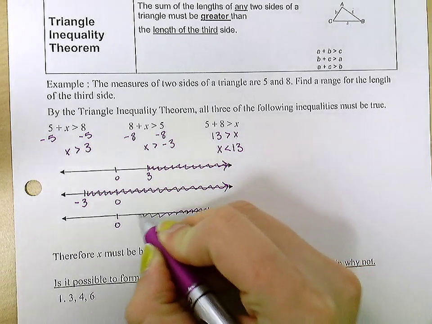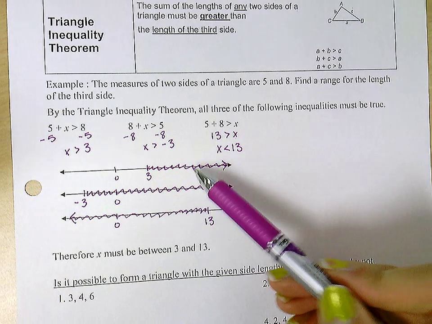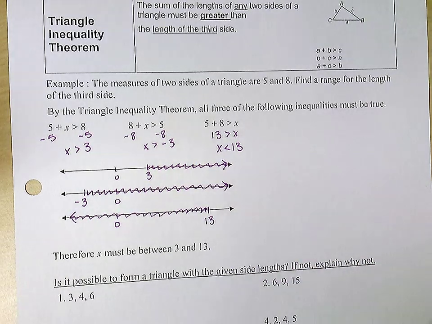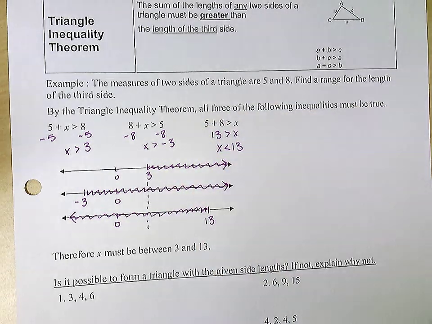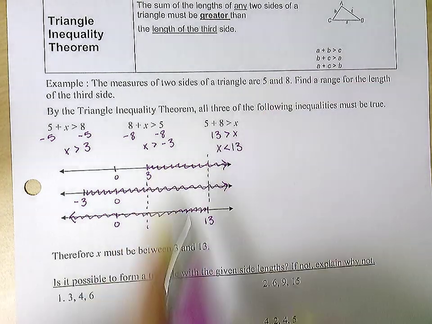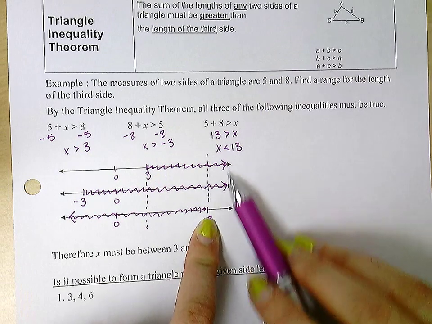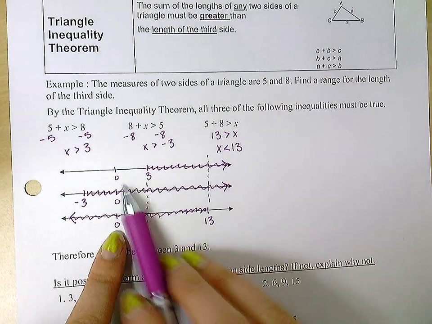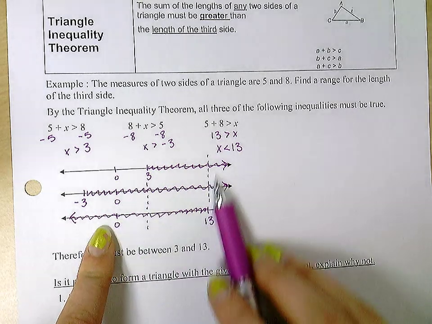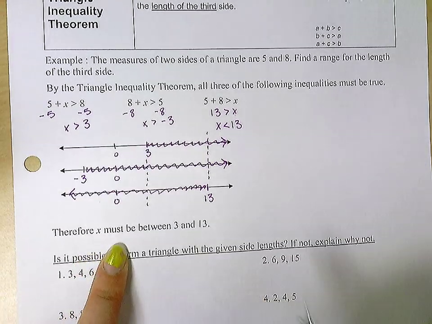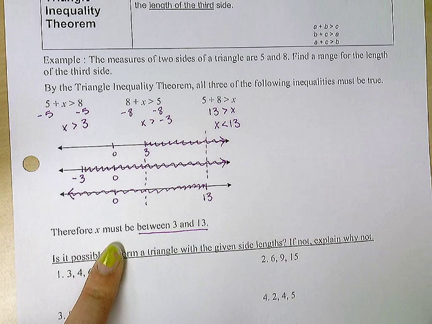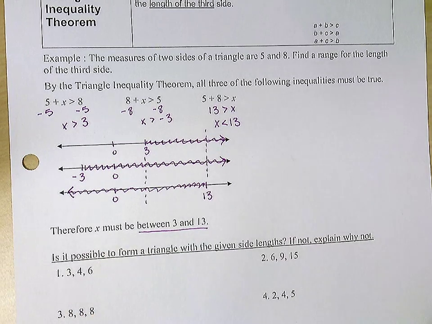So what I'm doing here is seeing where I have that overlap of my shading, where all 3 of those lines overlap. That would be at 3 and at 13. You can see that shading in all 3 of those lines. If I go greater than 13, it's only in 2. If I go less than 3, it's only in 2. I'm looking for that combined area there. So that means x must be between 3 and 13. The side length of that triangle has to be between 3 and 13.